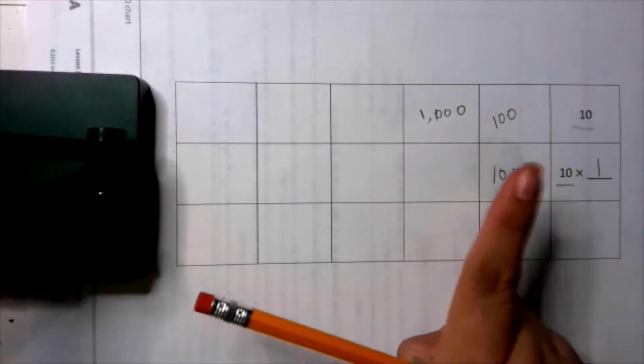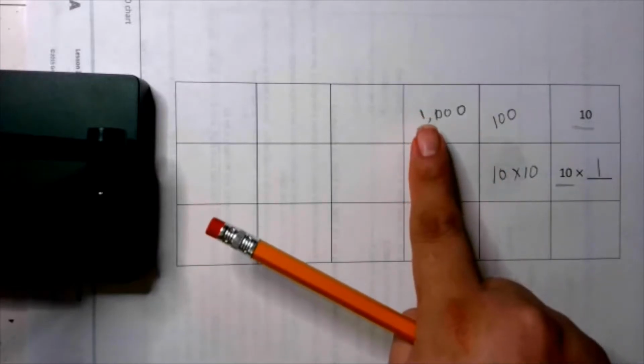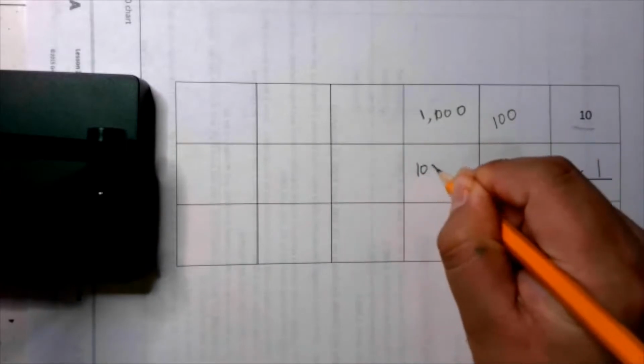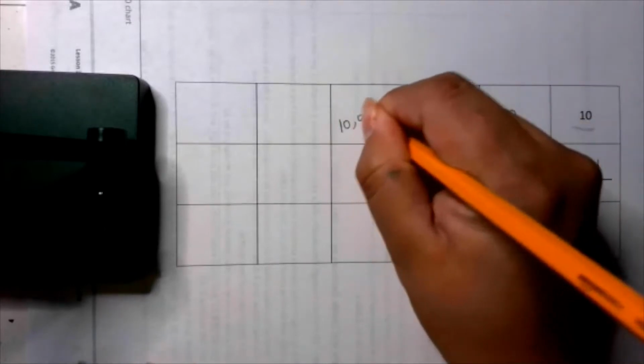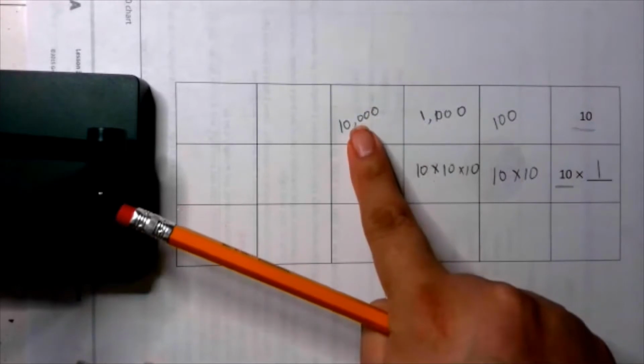Now we're going to go to the thousands. How many factors of 10 do we need in order to get 1,000? We need 1, 2, and 3. Now, how many factors of 10 do we need to get 10,000?